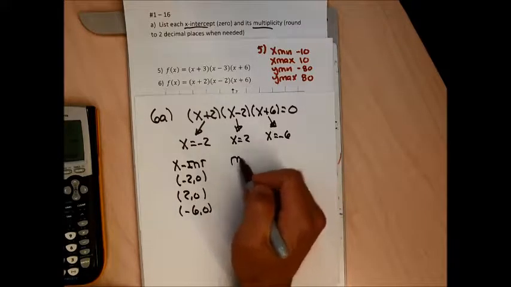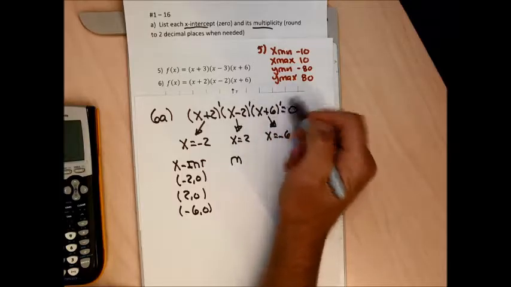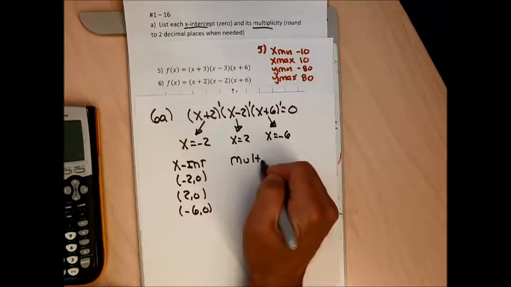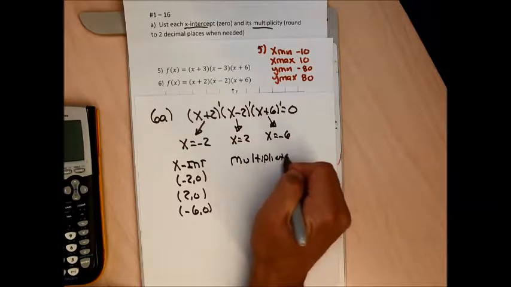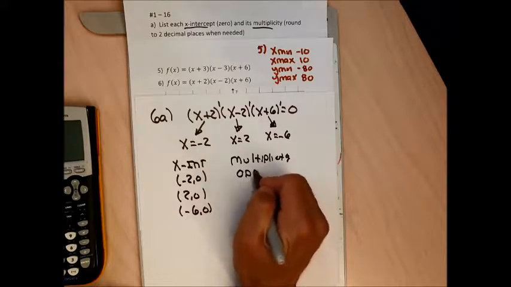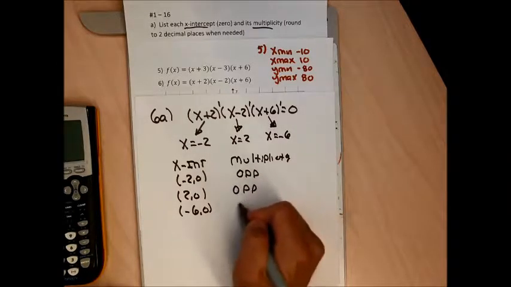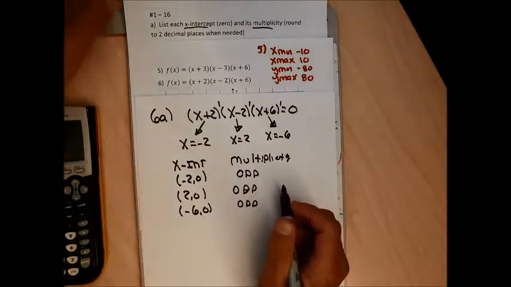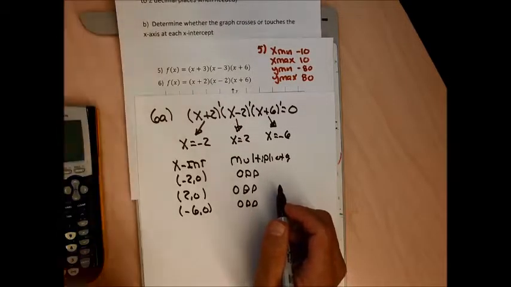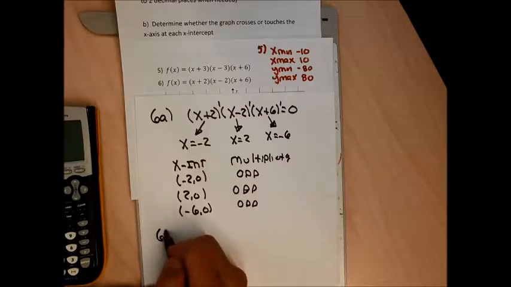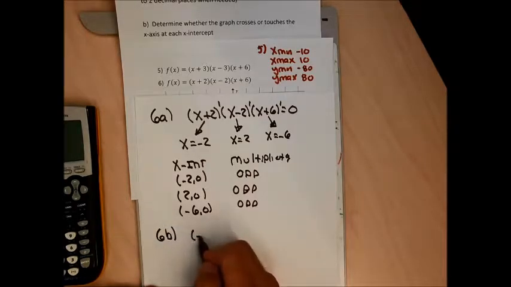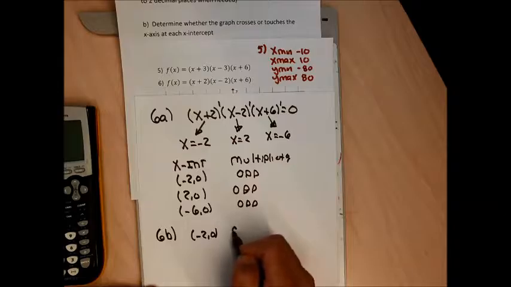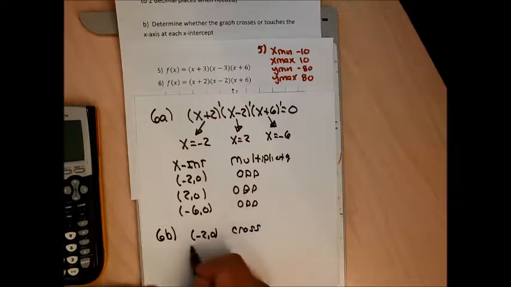In terms of multiplicity, each one of these has an implied exponent of 1. So each one of the factors is going to have odd multiplicity. You need an exponent of like 2 or 4 to get even multiplicity. Move on to part B. For each one of these, because they have odd multiplicity, the graph is going to cross the x-axis as opposed to bounce off or touch it.